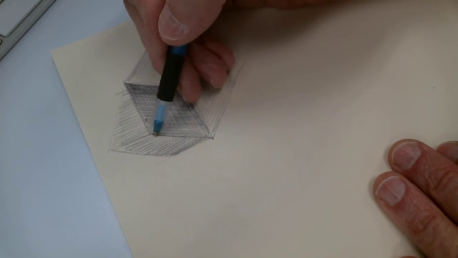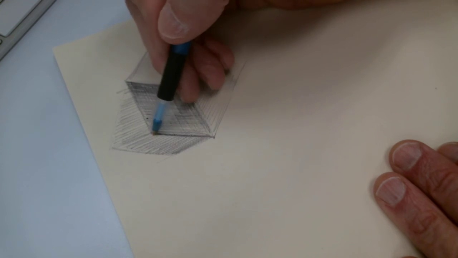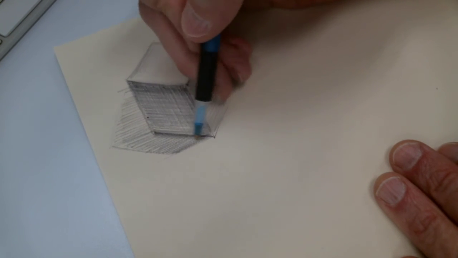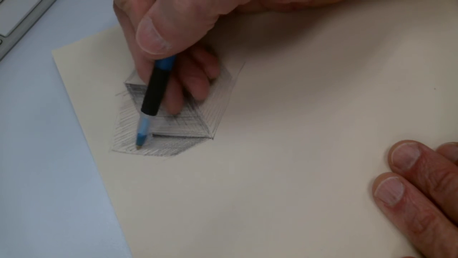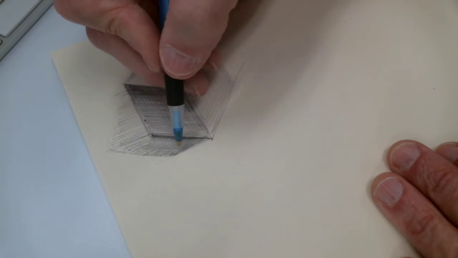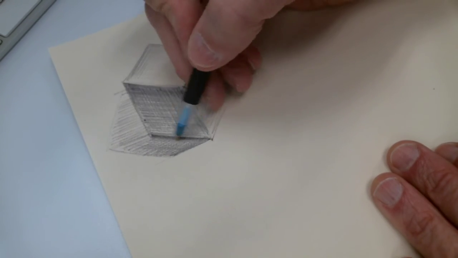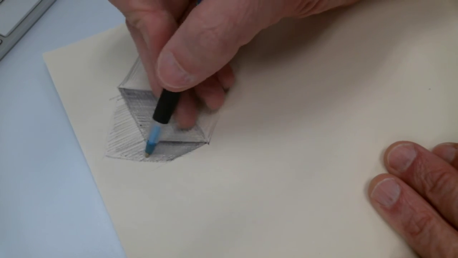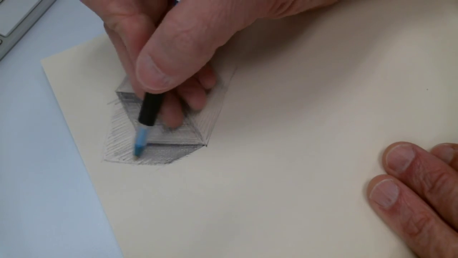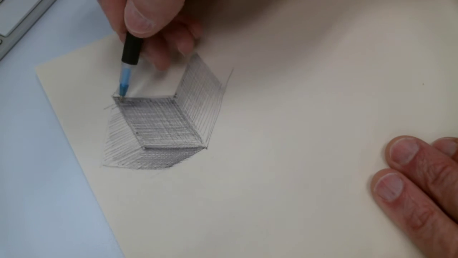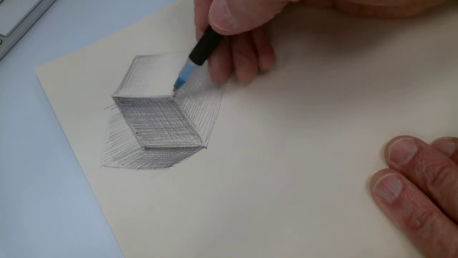And I can do right where the box kind of touches the table in the drawing. I'm just going to add another crosshatch, but with the same angle as the base of this shape. And that's the piece.